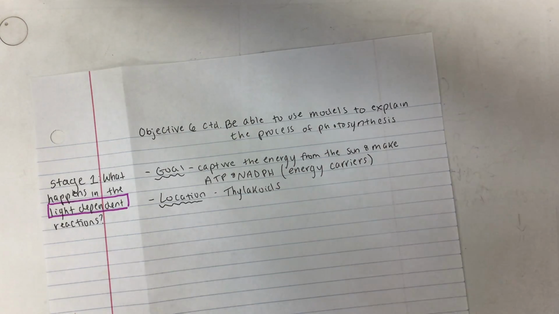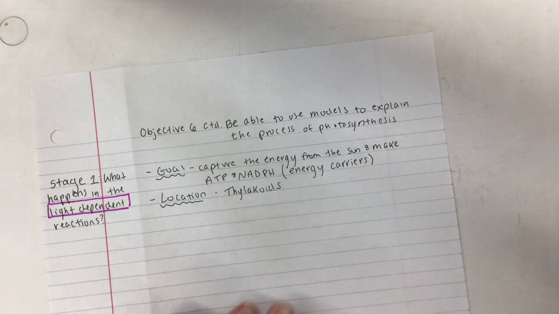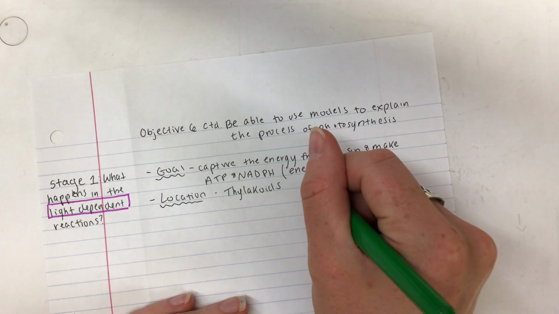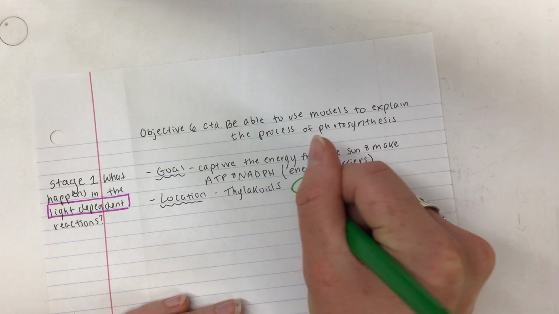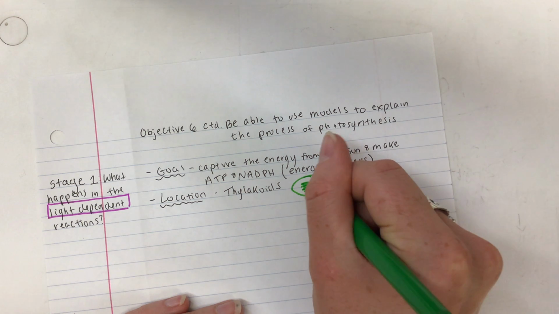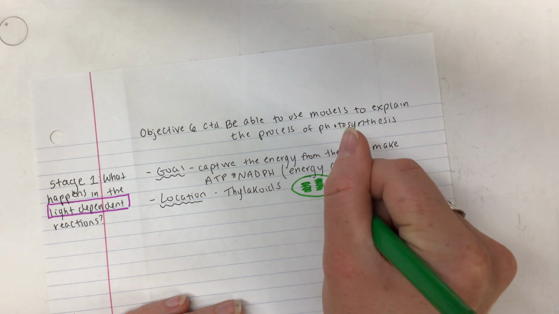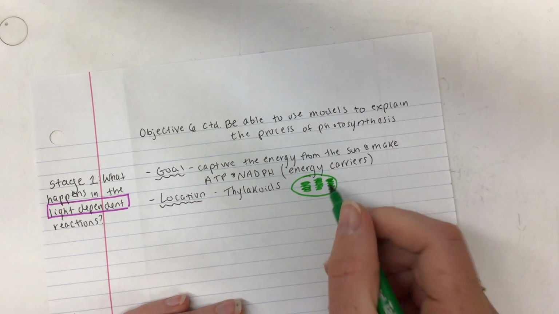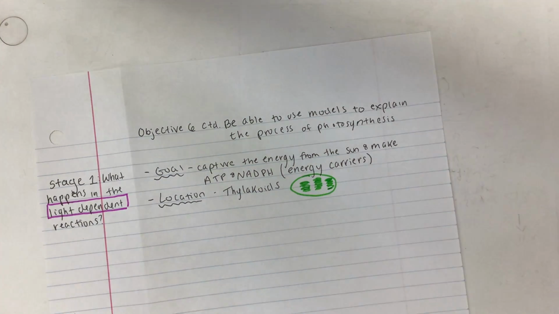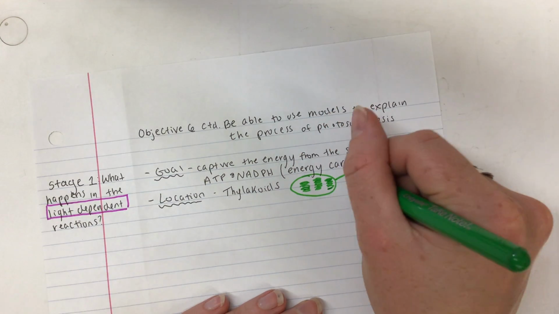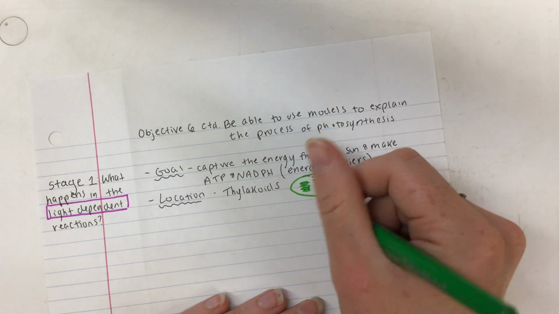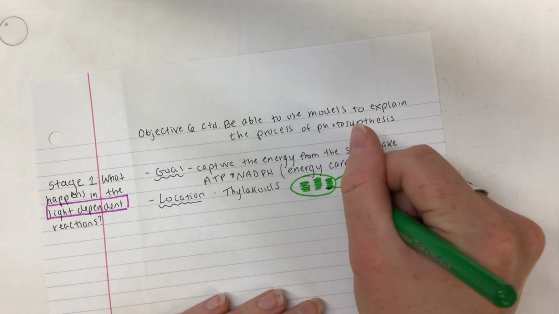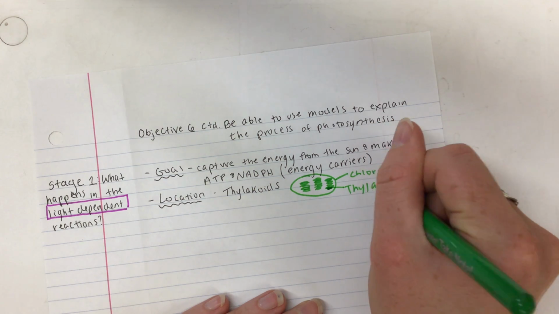So I think it's helpful just to draw like a little chloroplast here in green. And throw our thylakoids in there. Remember, we have the thylakoids, which are these individual discs, and then grana is the name for a stack of them, and the space kind of in between is the stroma. So we're going to label this the chloroplast, and we'll label one of these discs the thylakoid.